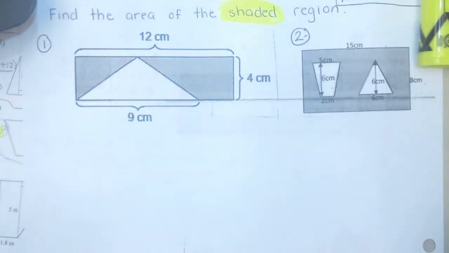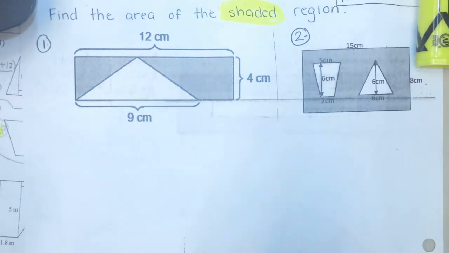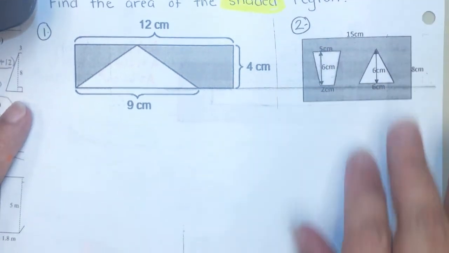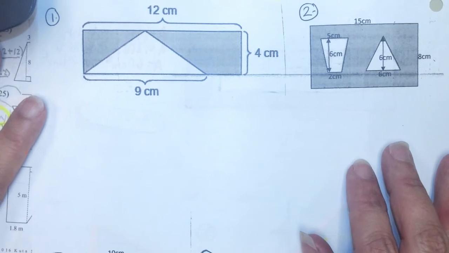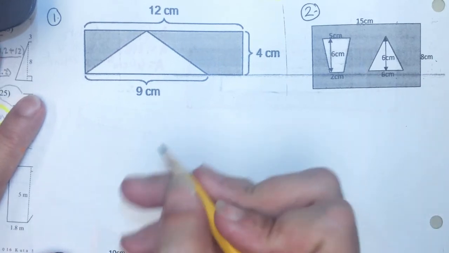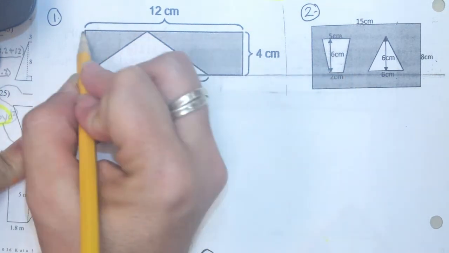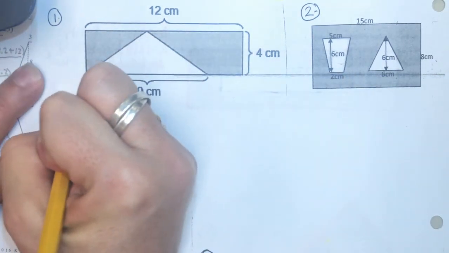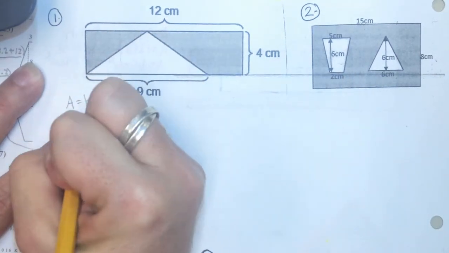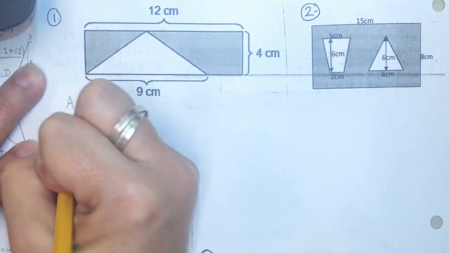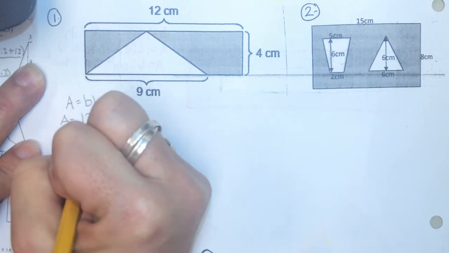Okay, here we go. I'll even do this one with you. Yeah, the 4 goes with the height. Yes. And that's part of this. We got to be able to pull those numbers from all over the place and apply them. Let's start with the big rectangle. It's base times height, which is 12 times 4, which is 48.